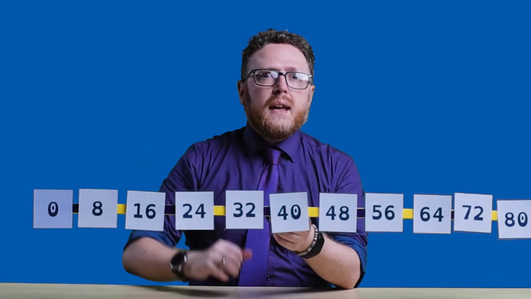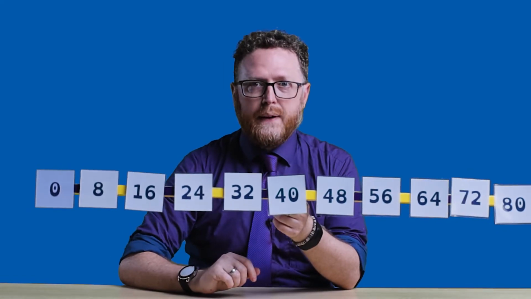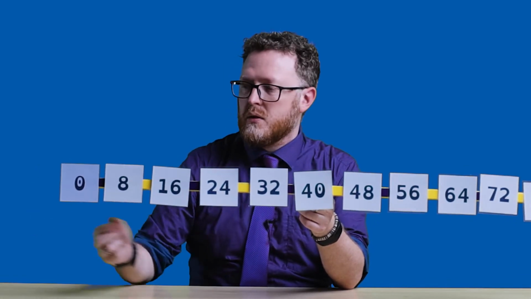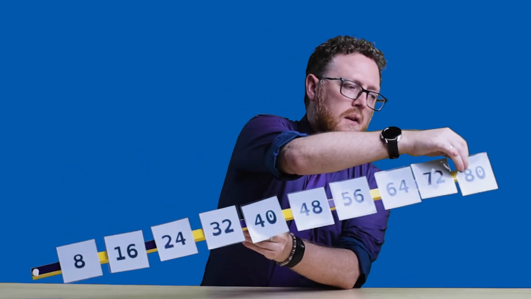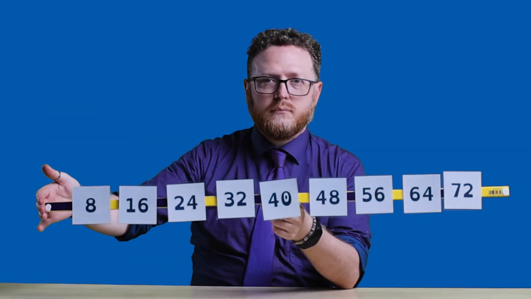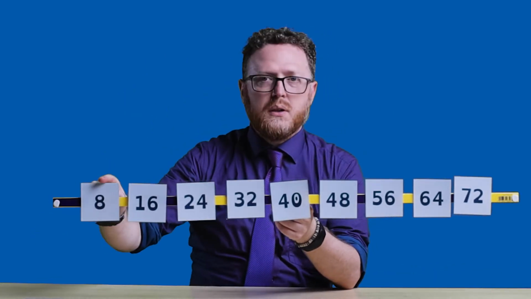Okay, now's our tricky bit. We're going to start taking some numbers off our number line and see if you can remember what they are. So the first thing we're going to do is take off this one here, and we're going to take off this one here. So what number goes here? What number goes here? Okay, what times table are we doing?